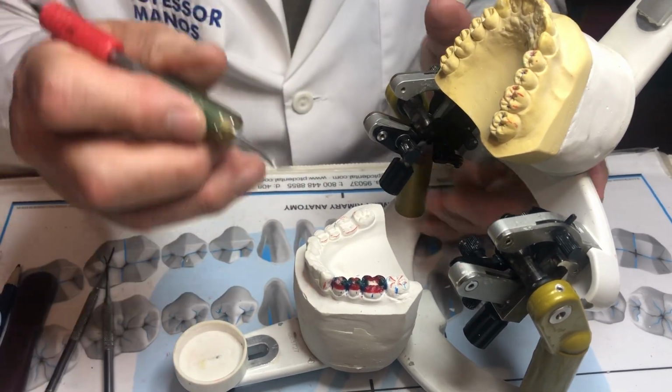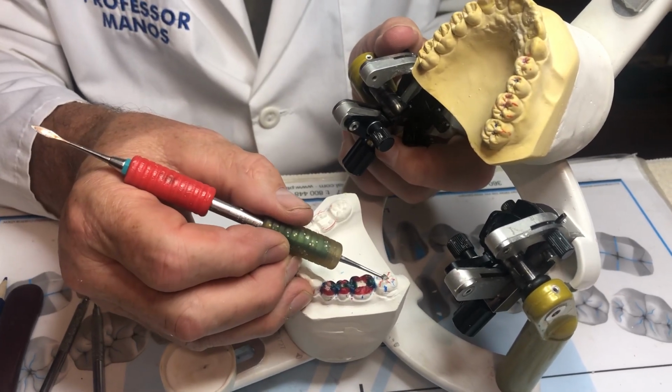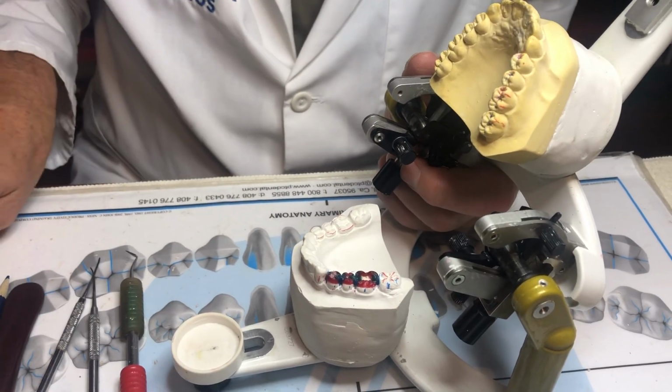Let's go over to the molar, the more difficult. I've already, from the last video, marked it in red so you can see the direction of the cusps. The contacts, let's take it in blue.